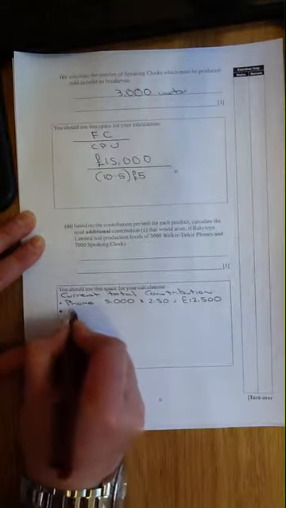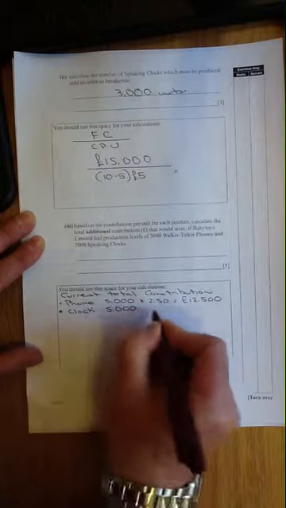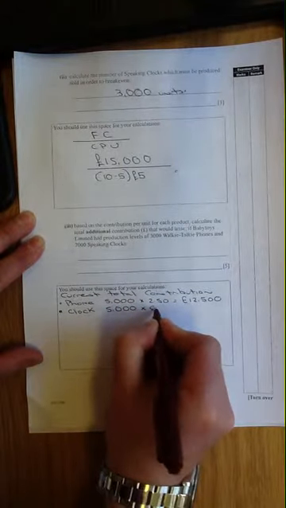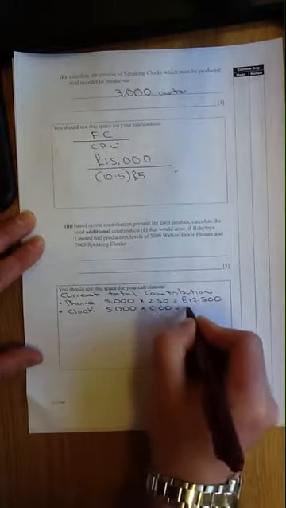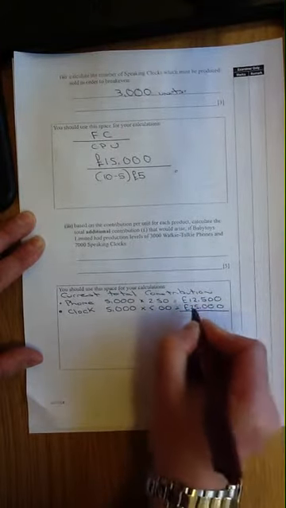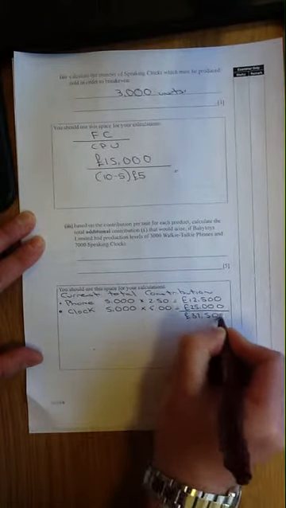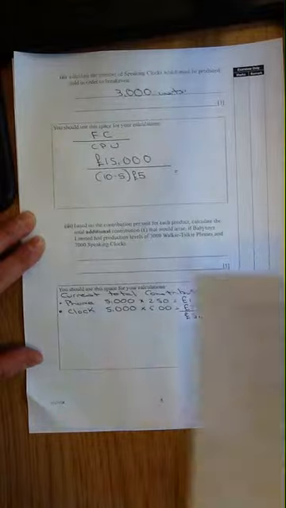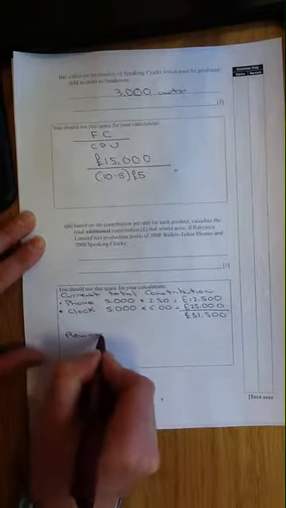Now let's work it out for the clock. For the clock, they plan to sell 5,000. The contribution per unit is £5. 5,000 multiplied by £5 is 25,000. So the total contribution so far, add the two together, 37,500. That's based on these sales figures here. But now we have to do our revised contribution.